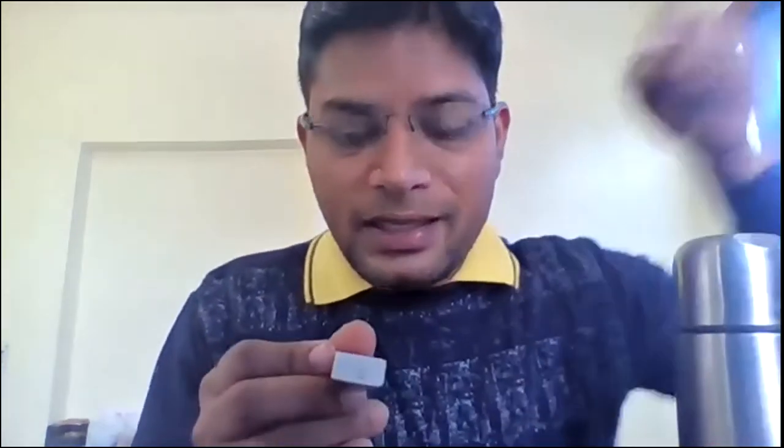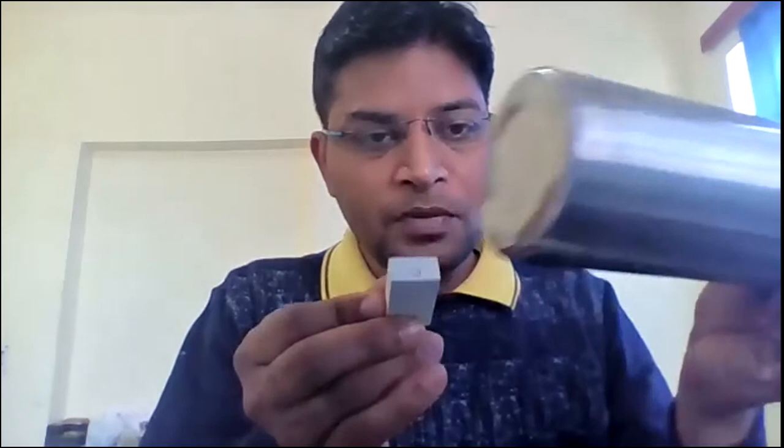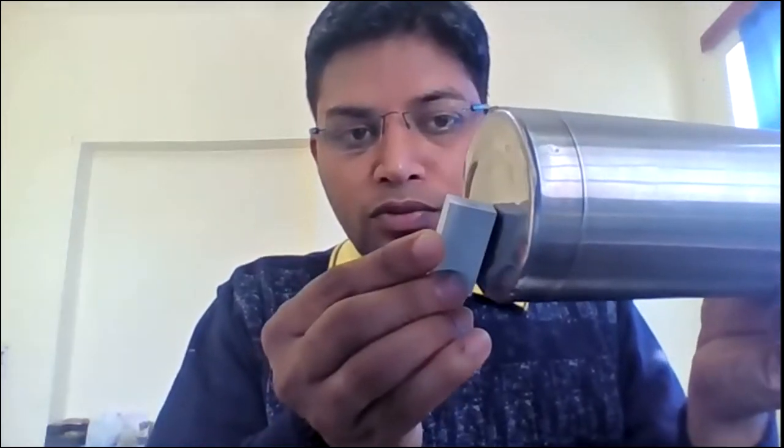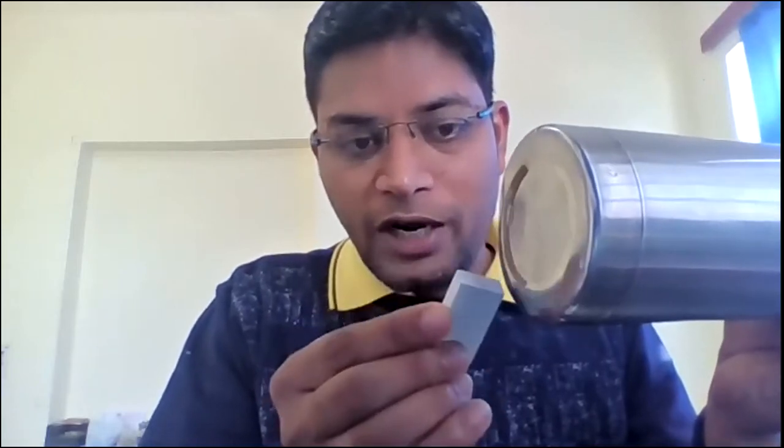Okay, so in a single point cutting tool we need edges on both sides, means on the end side as well as on the side face. This side I'm considering as the side, since we will move in this direction for turning, and we will move in this direction to go for a facing operation, so that will be the end face, right?